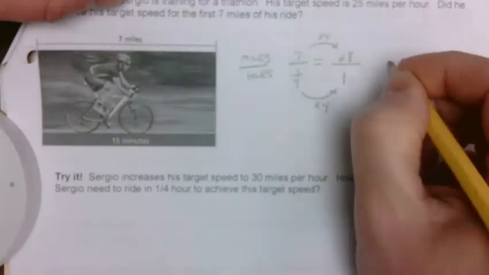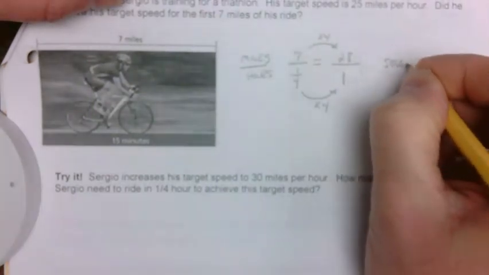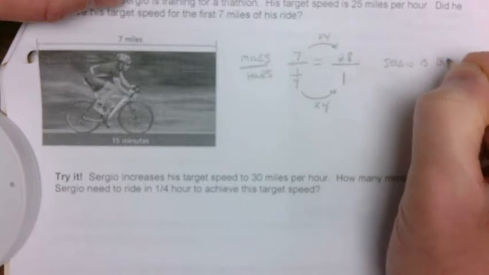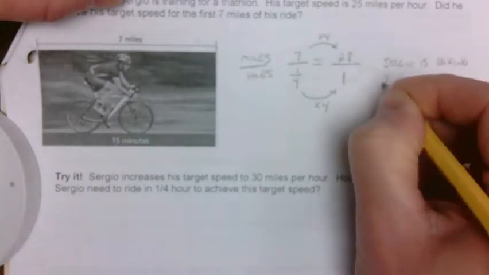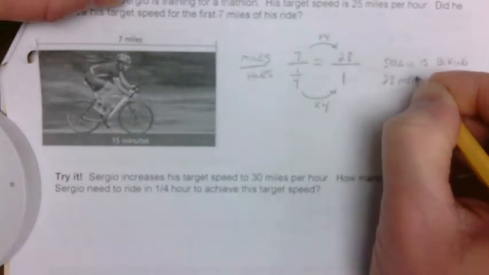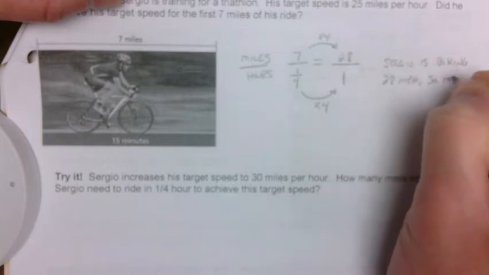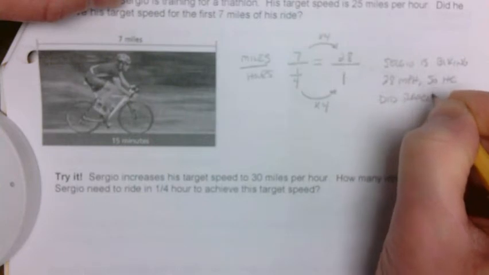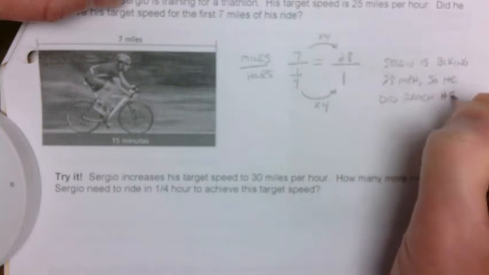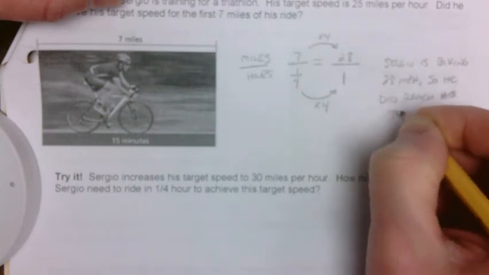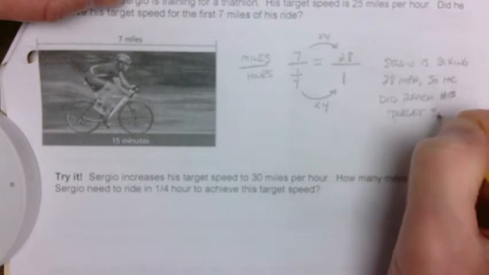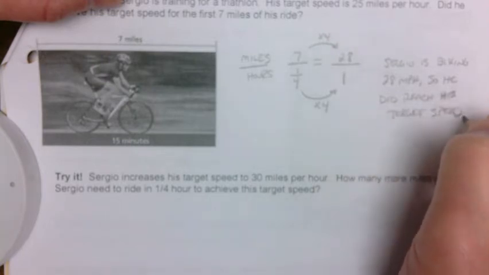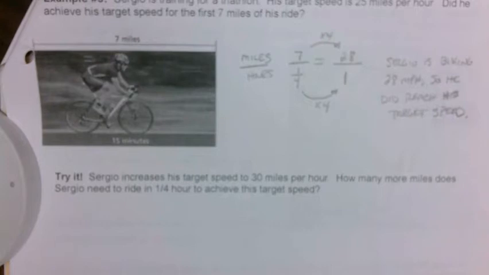So this means that Sergio is biking 28 miles per hour. So he did reach his target speed. He's biking 28 miles per hour, and his target was 25 miles per hour.